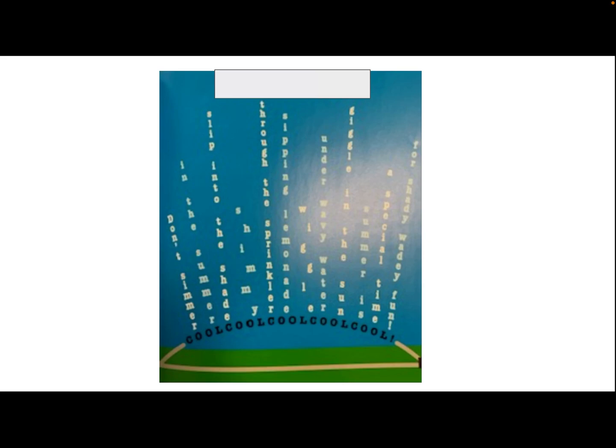Don't simmer in the summer, slip into the shade. Shimmy through the sprinkler, sipping lemonade. Wiggle under wavy water, giggle in the sun. Summer is a special time for shady, weighty fun. Cool, cool, cool, cool, cool.